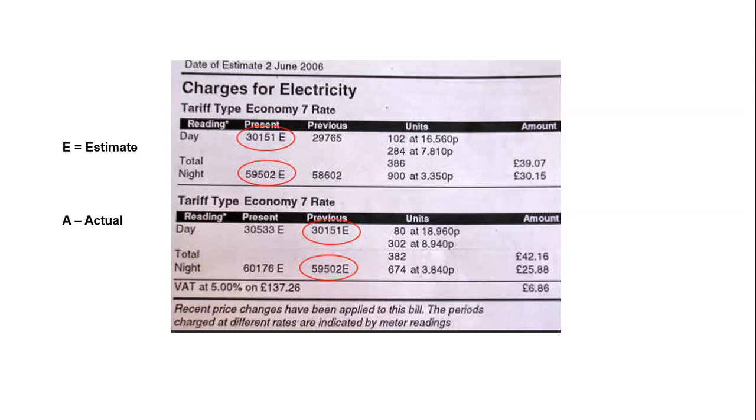Obviously, in winter and summer, your energy bills are going to differ as well, because in winter you might be using more heating, being cold. So your bill might be slightly more than it is in the summer months. So always check this information as well and record your actual readings. It's really important to do so.